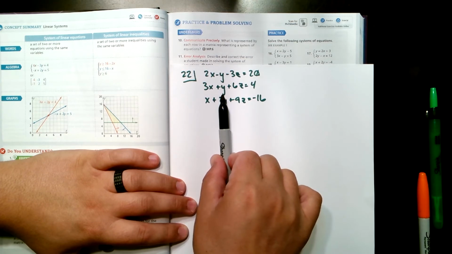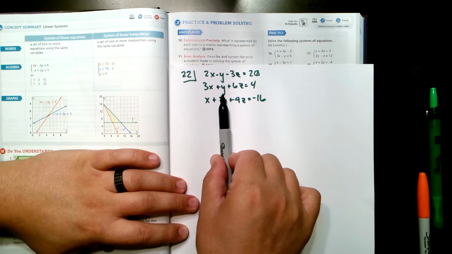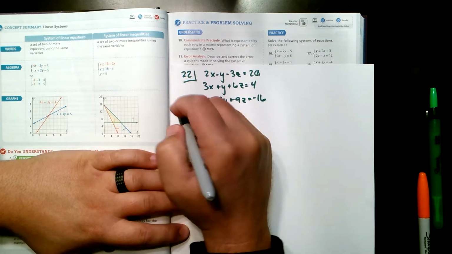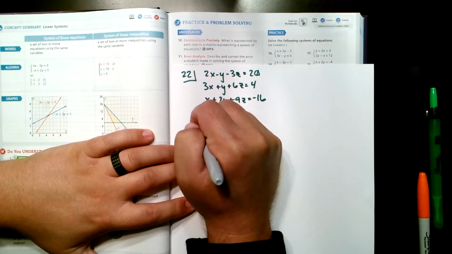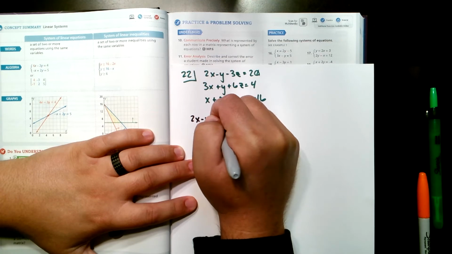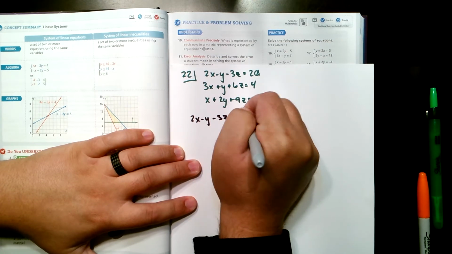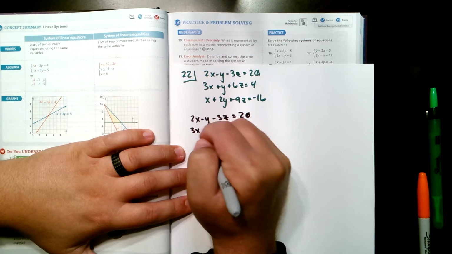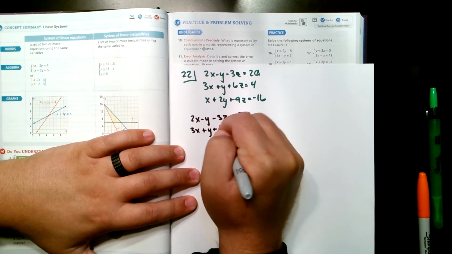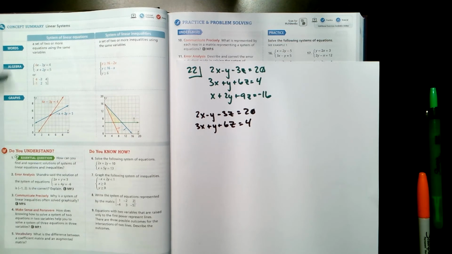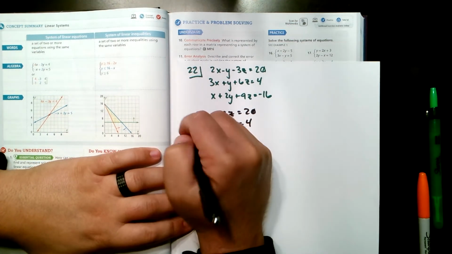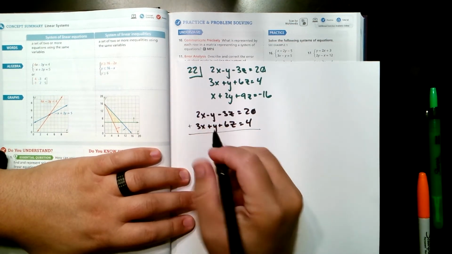Well, it looks like the first and the second equation, if I add these 2 equations together, negative y plus y is 0y. So if I do that, that's going to eliminate my y variable. So that's what I'll do. I'll add equations 1 and 2 together. 2x minus y minus 3z equals 20. 3x plus y plus 6z equals 4.